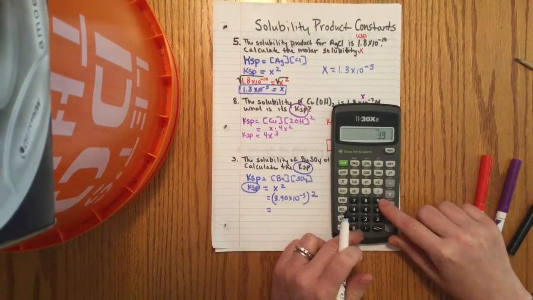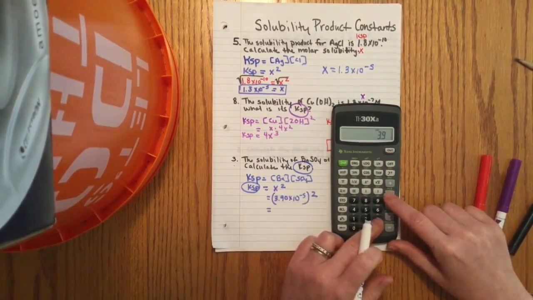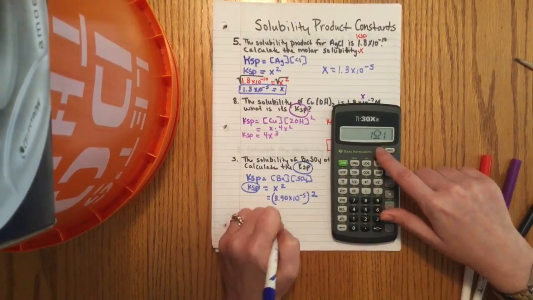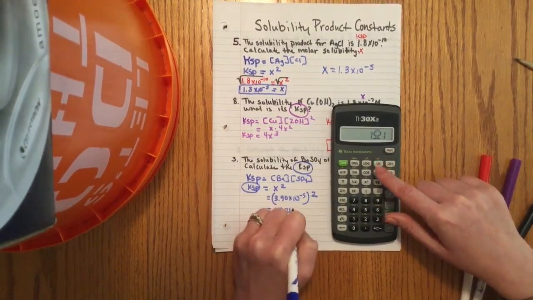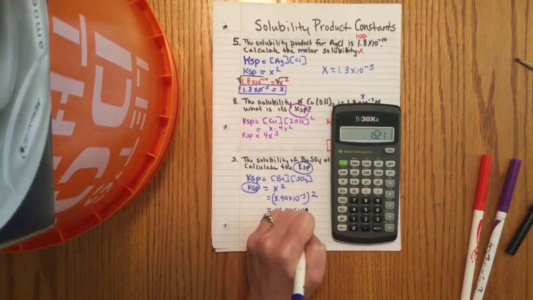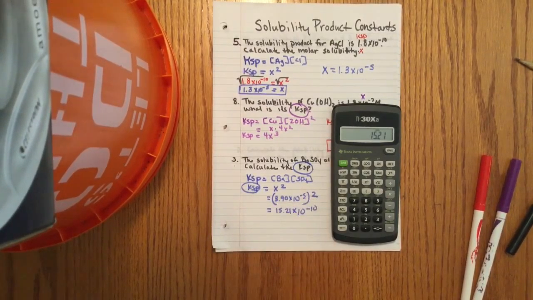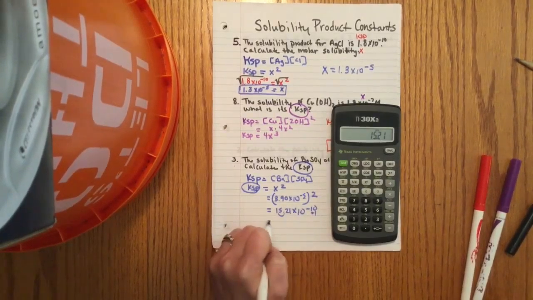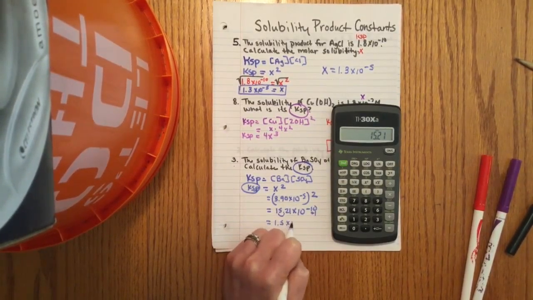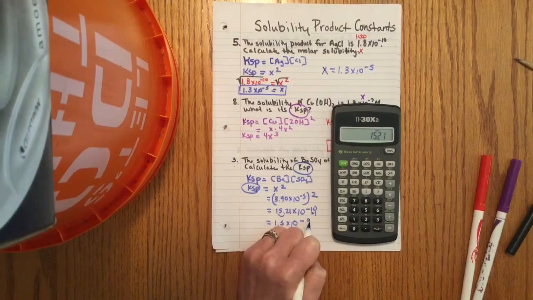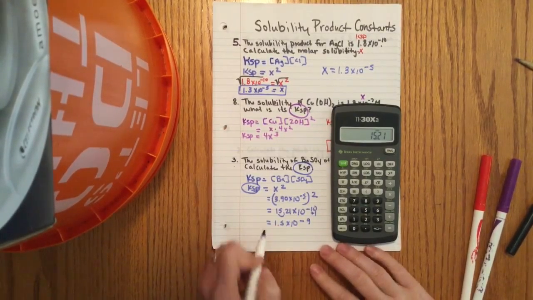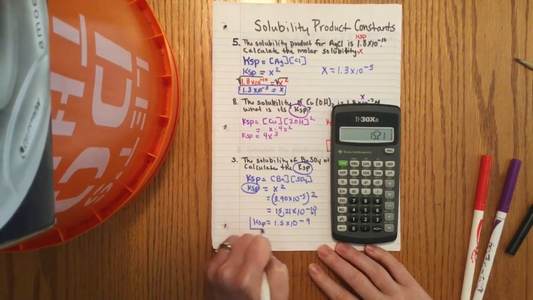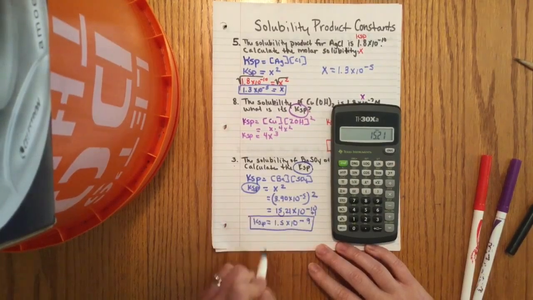So 3.9 squared, so times 3.9, gives me 15.21 times 10 to the negative 10. Negative 5 times 2 is 10. I know this isn't in the right format. It's too high, so I'm going to add 1, and I get 1.5 times 10 to the negative 9 as my answer. And so my Ksp is going to be 1.5 times 10 to the negative 9.